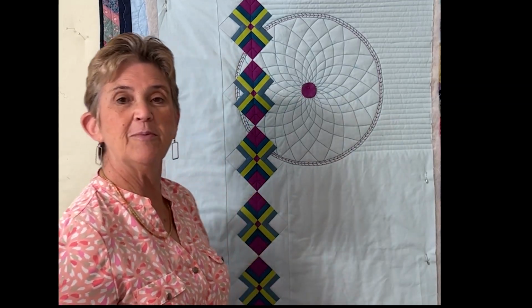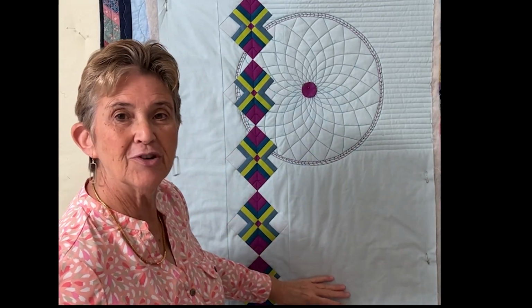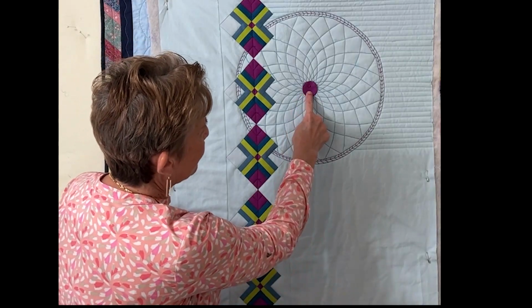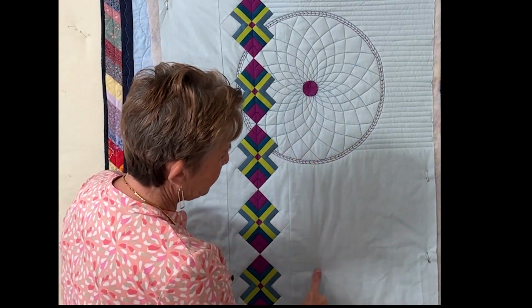I know that there are going to be feathers coming down from the dream catcher. I had originally drawn several on here, but then I realized that they weren't centered. So the main feather needs to come directly under there, and it was over a little bit, so it just didn't look good. So I had to get rid of all of those lines, and now I'm in a dilemma about what do I do next.